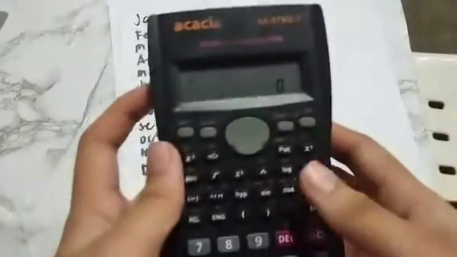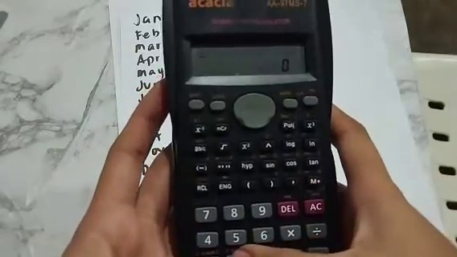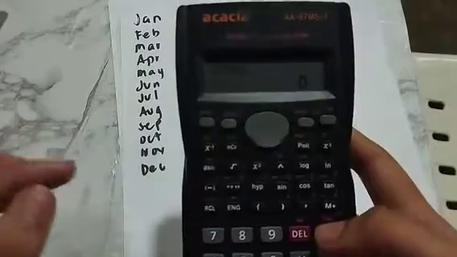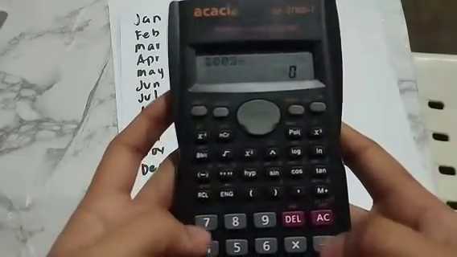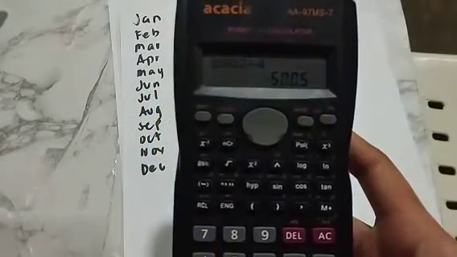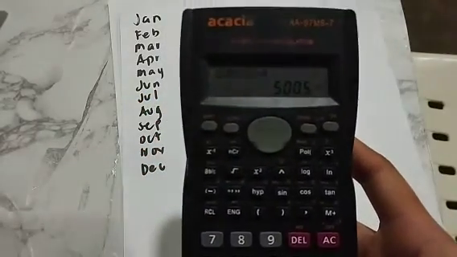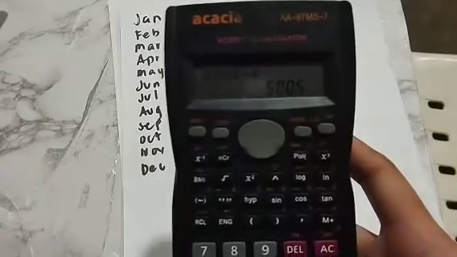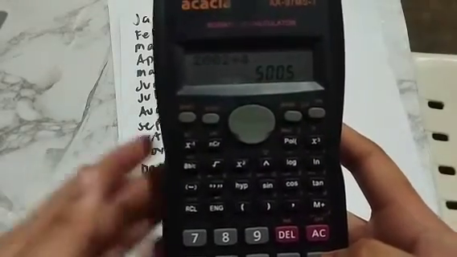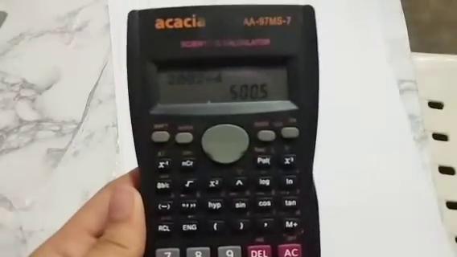So, paano nga ulit natin yung matidetermine? So, i-divide natin yung certain year. So, 2002, i-divide natin sa 4. See? May decimal point. Hindi siya whole number. So, meaning, this is not a leap year, but a normal year na merong 365 days.